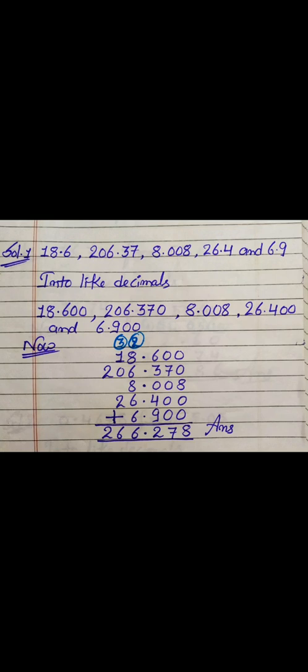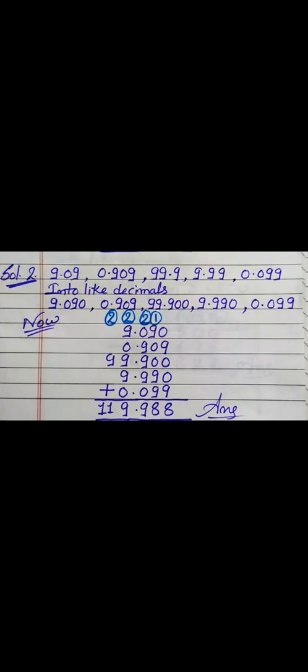Then what we will do, we will arrange these like decimals in column, but be careful to write number after the number and the decimal after the decimal, and then we will add. As here, after the addition, we have got 266.278.